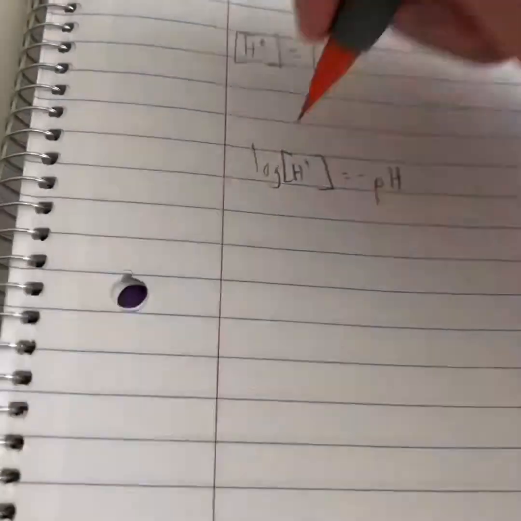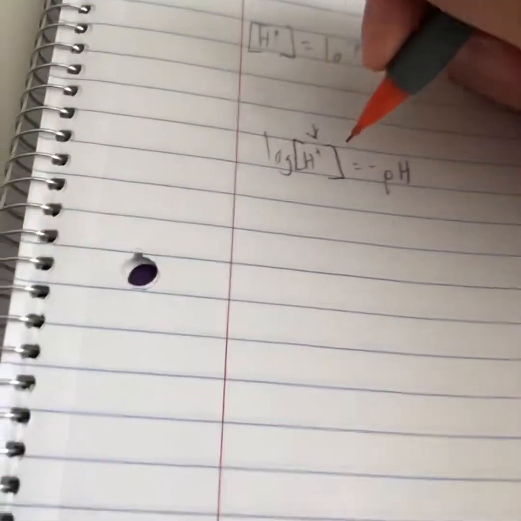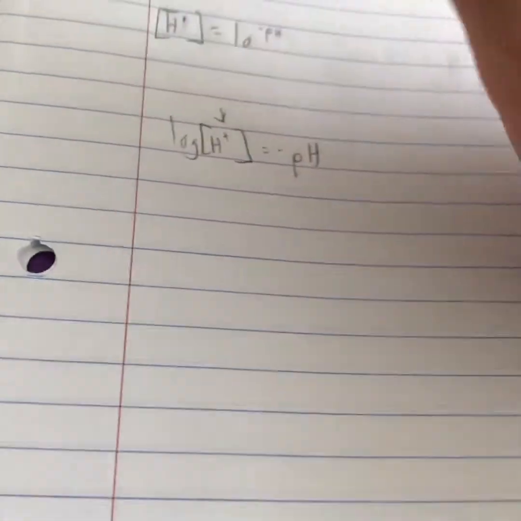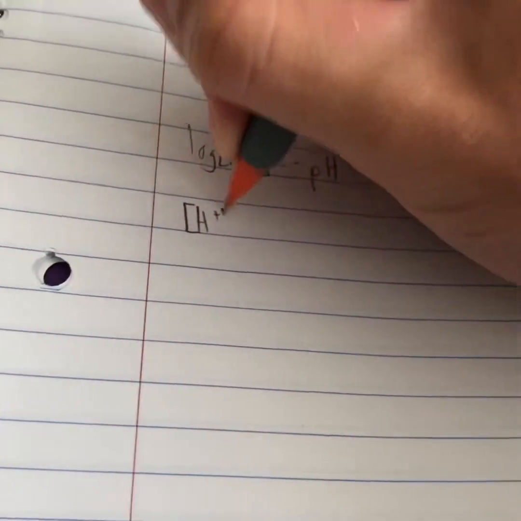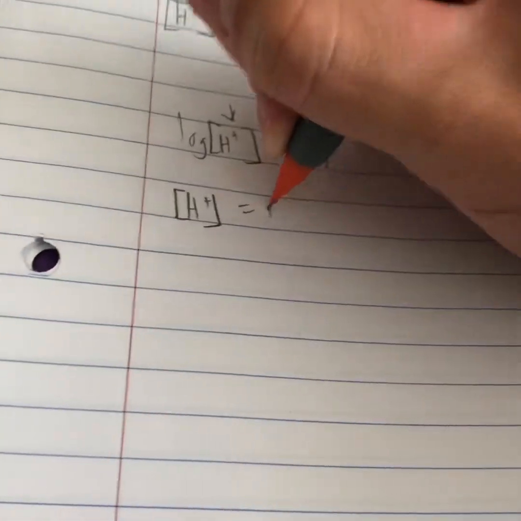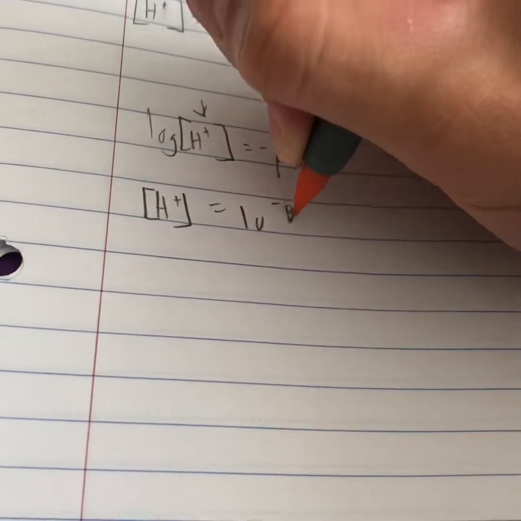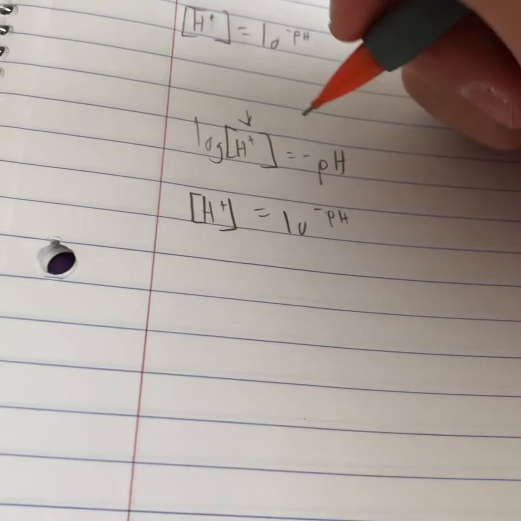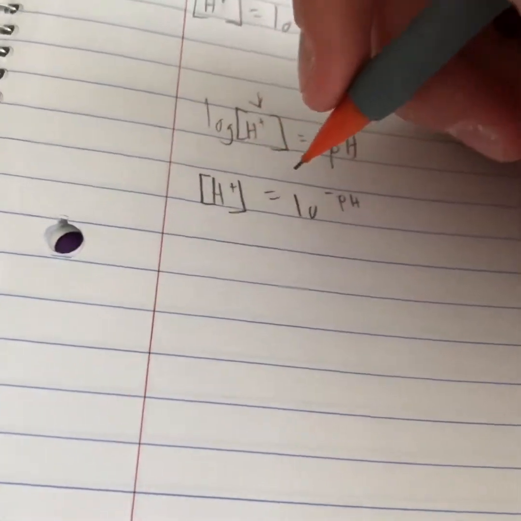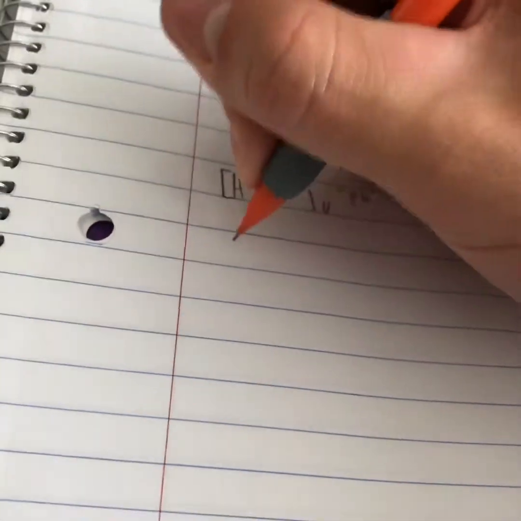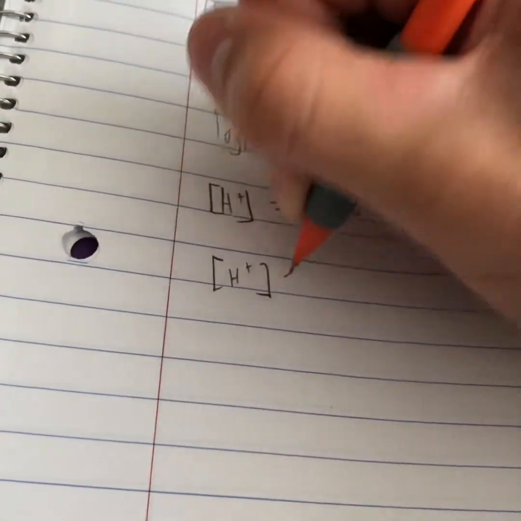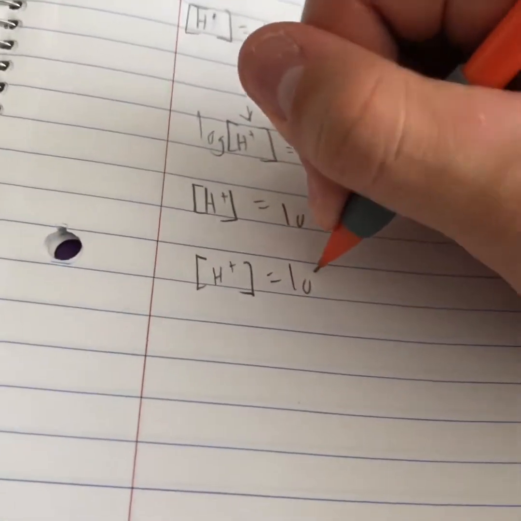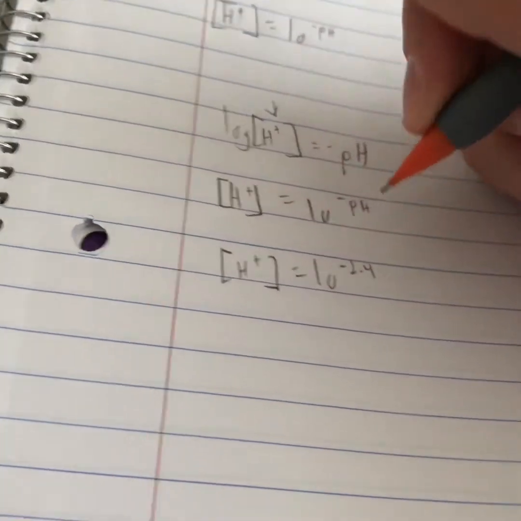To find this, we're going to write this equation in exponential form, which will be H plus in brackets equals 10 to the minus pH. And in this problem, it gives us the pH, which was 2.4. So we will do H plus in brackets equals 10 to the minus 2.4.